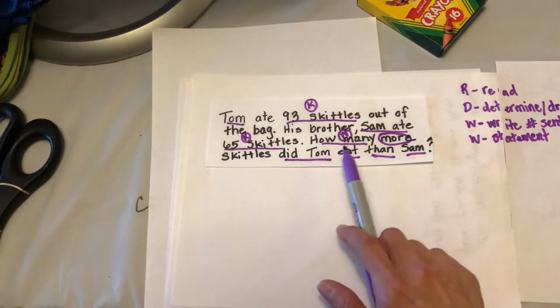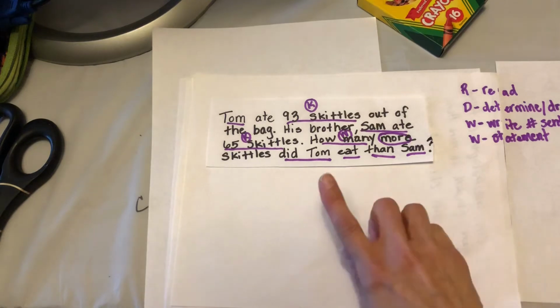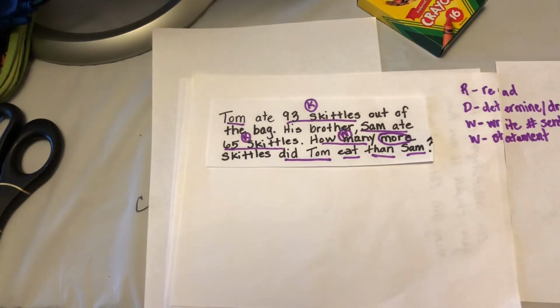And now this question here is asking me, how many more Skittles did Tom eat than Sam? So when I think about that, I think about, what are they asking me? Are they asking me how many Skittles that both Tom and his brother Sam ate in all? Because if they are, then they would be asking me to add because I'd be grouping those together. If they're asking me what the difference is between how many one ate and how many the other ate, then I would need to subtract, because when we look for the difference or we compare things, we're subtracting.